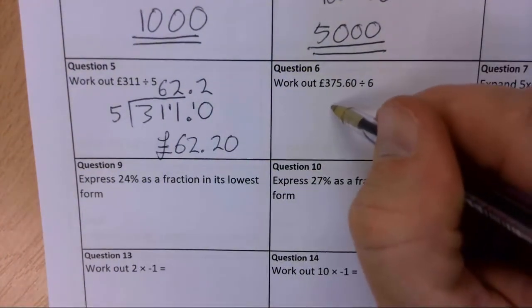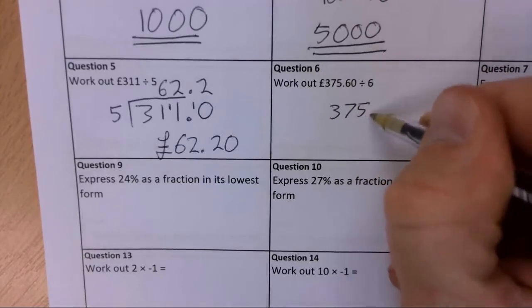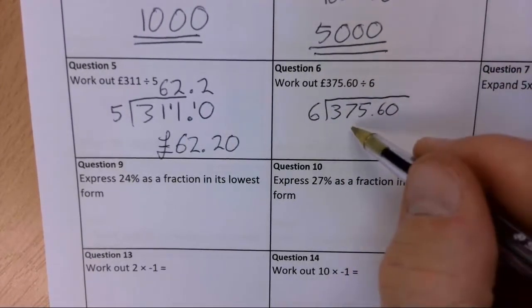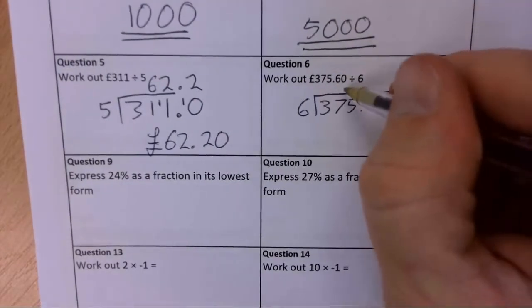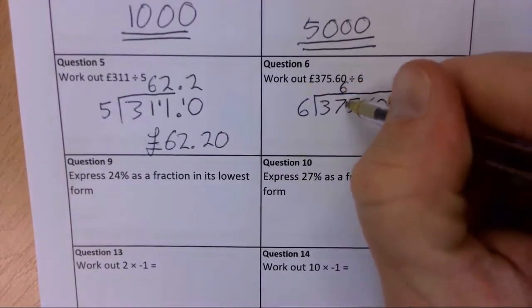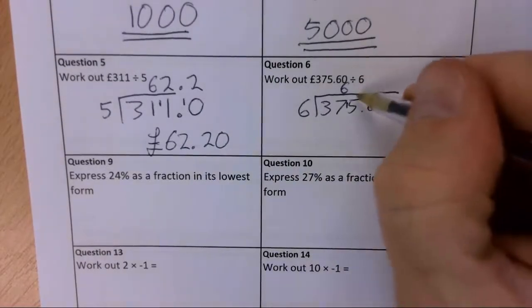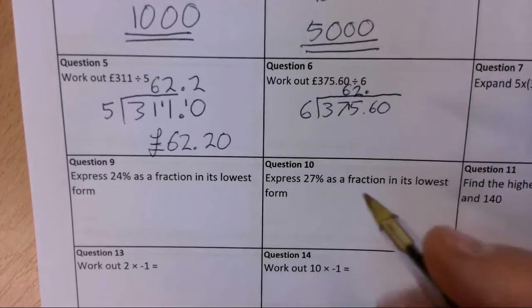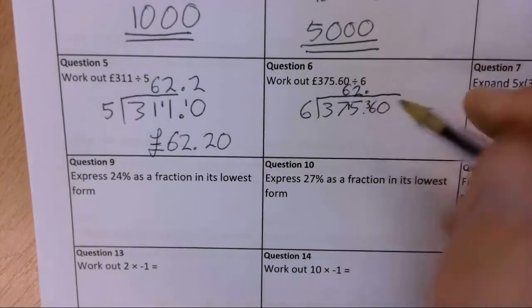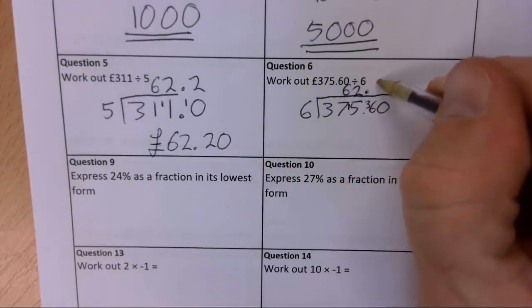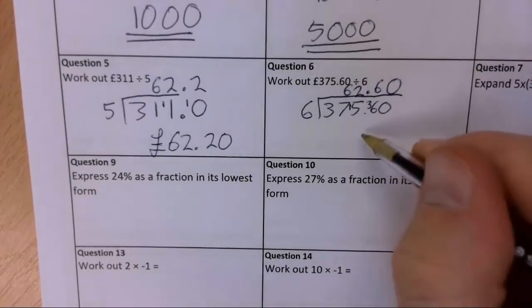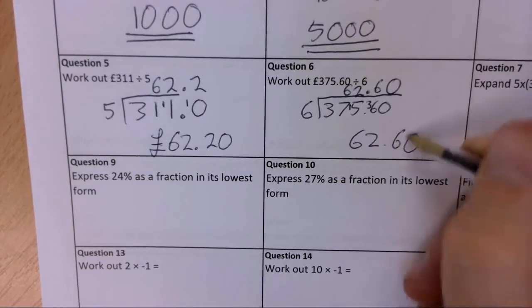This one, same idea here, so £375.60, dividing it by 6. 6 goes into 37 6 times, that's 36, 1's left over. 6 goes into 15 twice, decimal point above. 6 times 2 is 12, so I've got 3 left over. 6 goes into 36 6 times, 6 goes into 0, exactly 0 times. Answer £62.60.